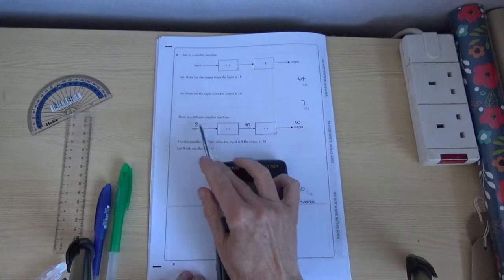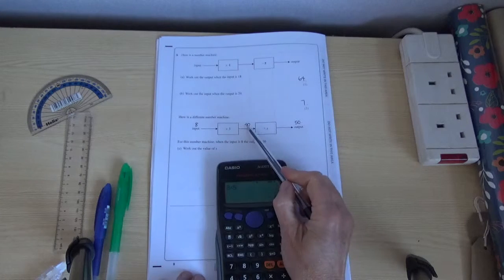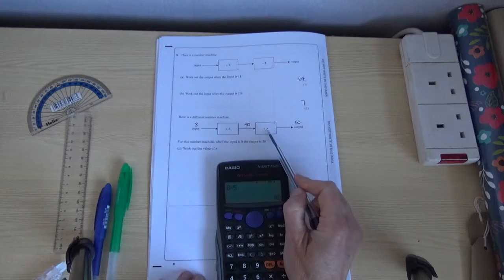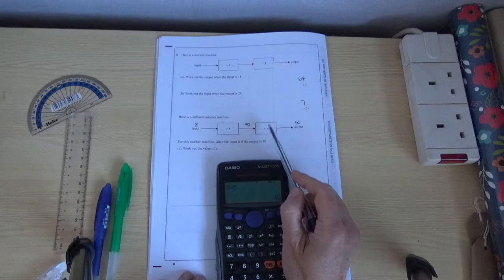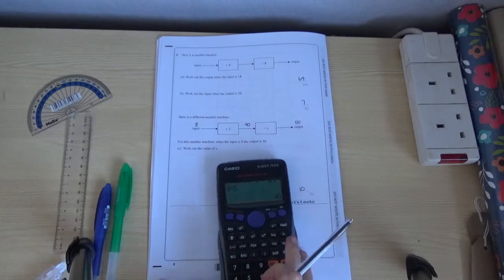If the input is 8, so the first thing that happens, it gets multiplied by 5, it gives me 40, then we add x and we get to 50. So what do I add to 40 to get 50? The answer is 10.